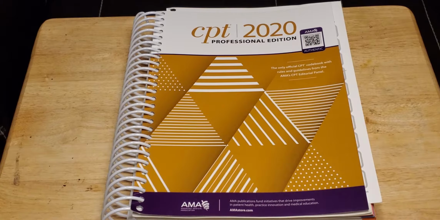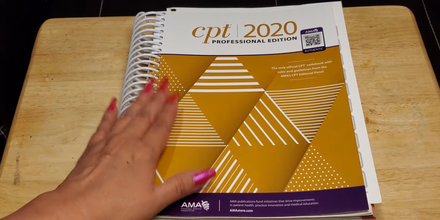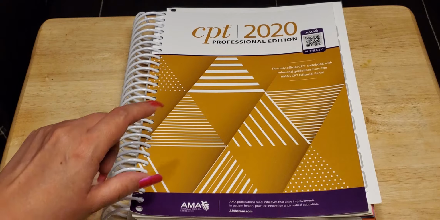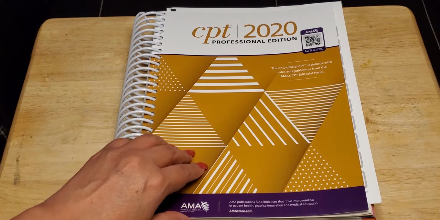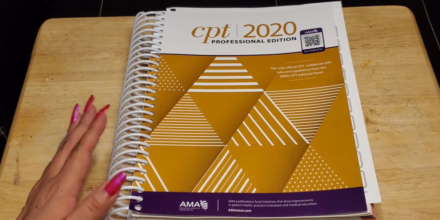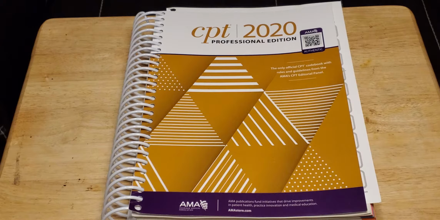Today's episode is all about how to tab your medical coding books. Now I know I said books, but for the purposes of this demonstration, it is only going to be the CPT Professional Edition that I'm going to be demonstrating, only because the tabs that came with this book actually came with the book. So this is the only one that I'm going to be doing. With the diagnosis book, that's something different.